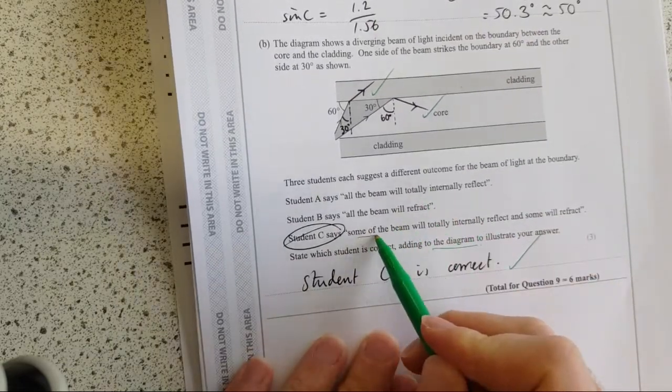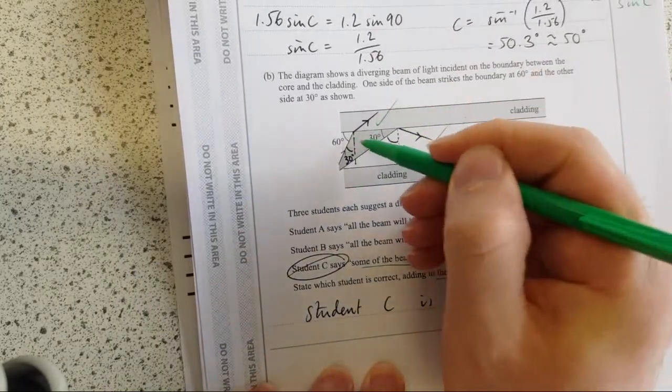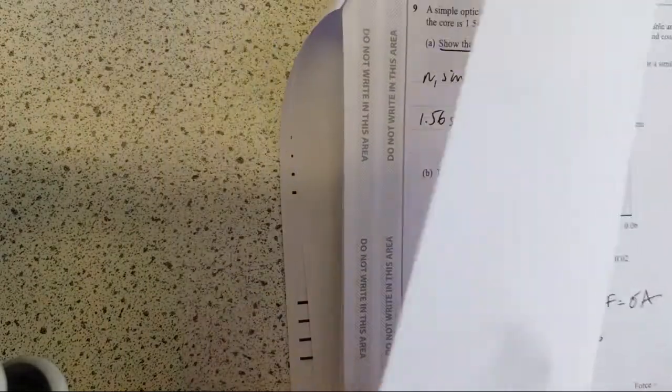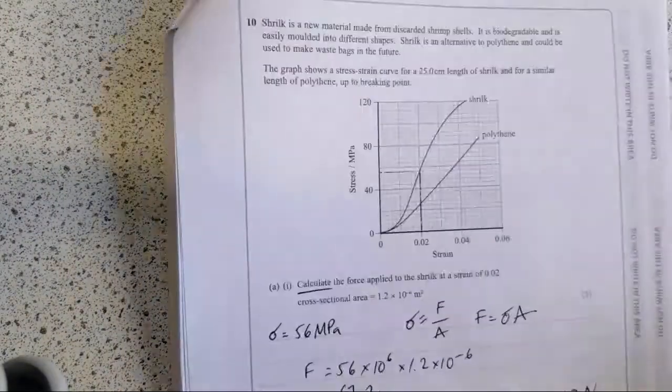The key is in this bit, some of the beam. Okay, so that beam is actually wide. It's one of the reasons why we can't do these practicals accurately, because we can't really get single narrow beams.